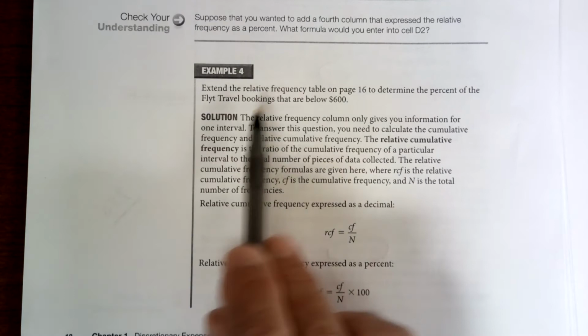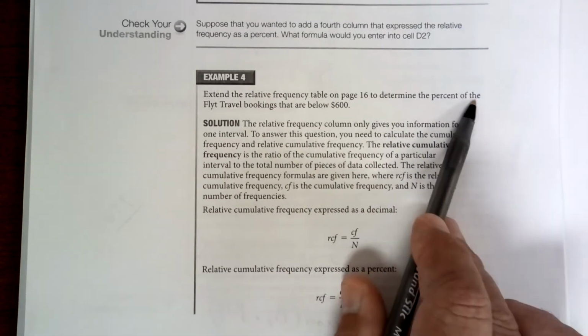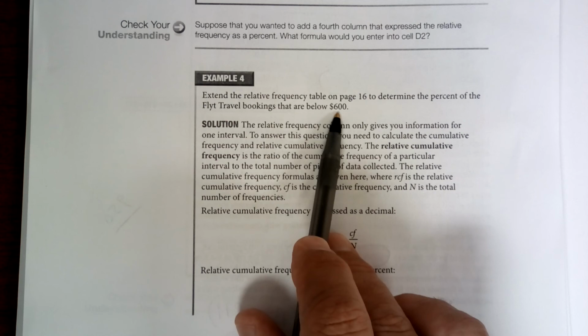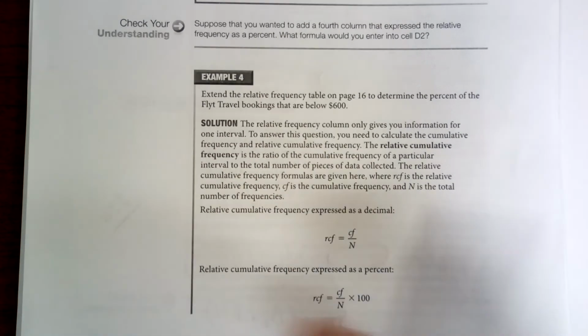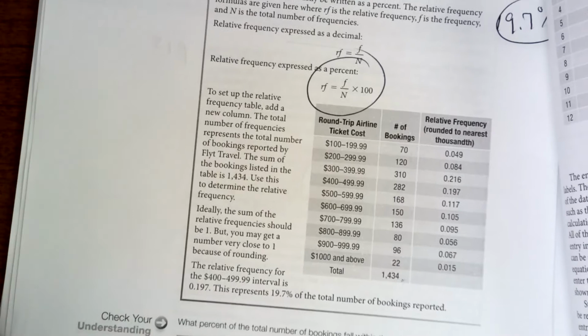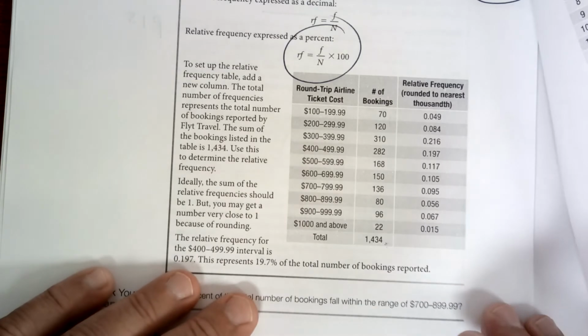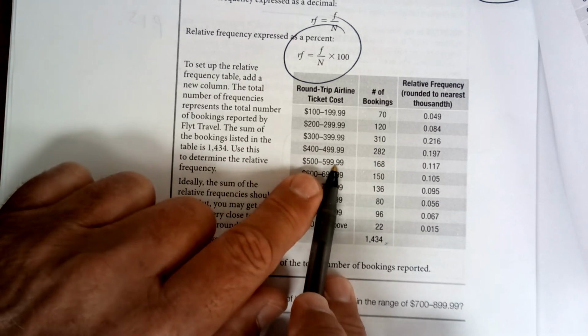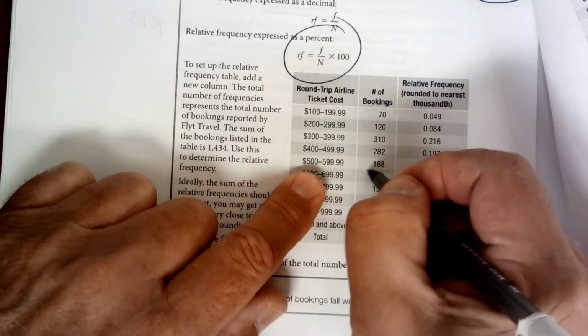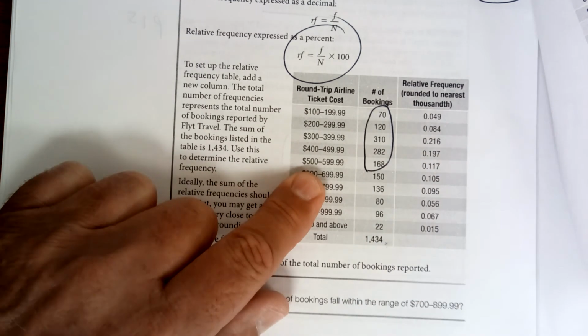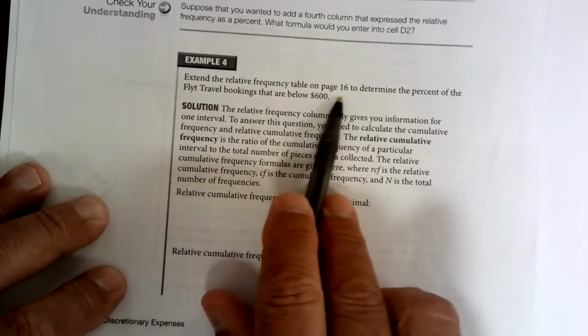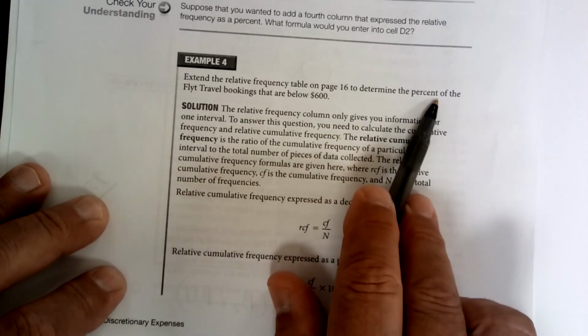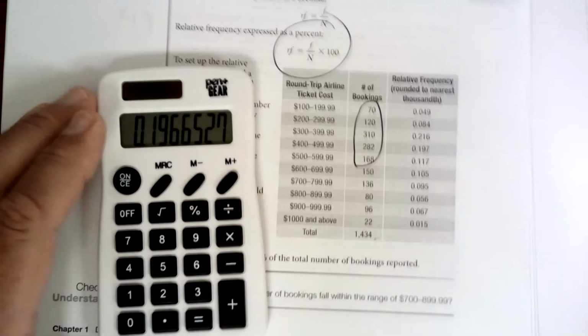Example 4, let's take a look here. It says go to page 16, determine the percent of the bookings below 600. So let's go to page 16. And let's go below 600. So below 600 would be these. So the bookings below 600 would be all of this. So you'd have to add all those up right there. Let me make sure I read that right. Determine the percent of the bookings below 600.